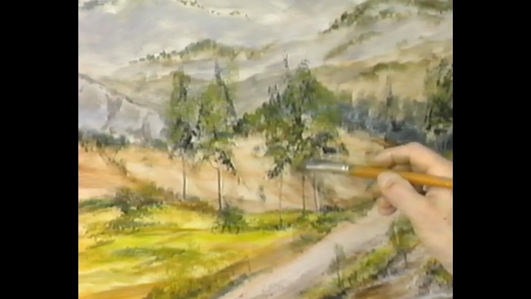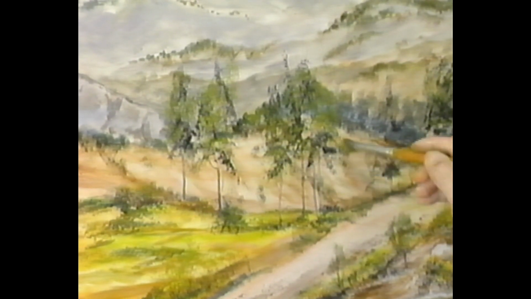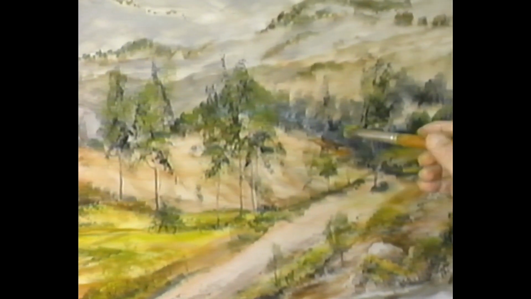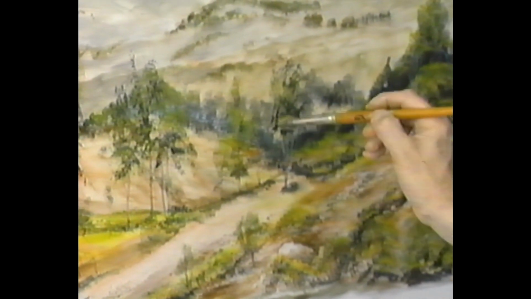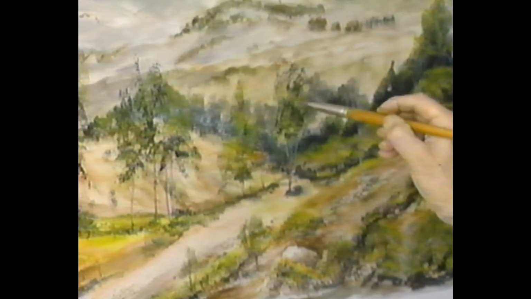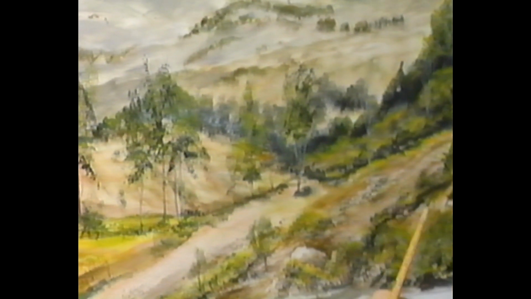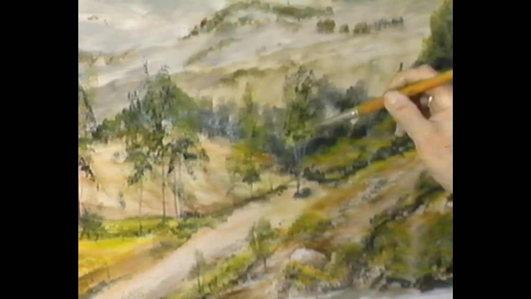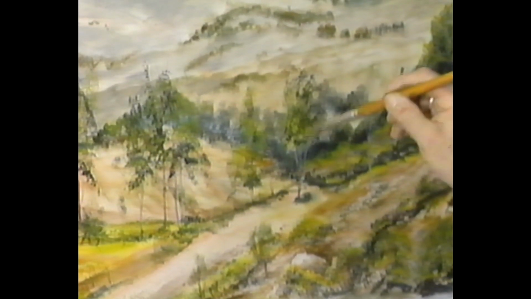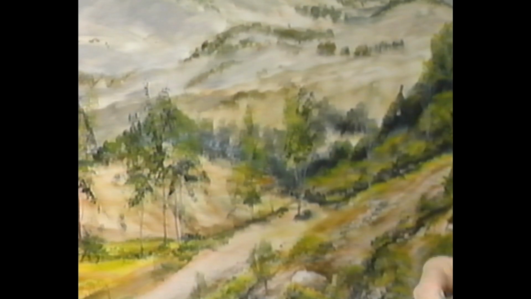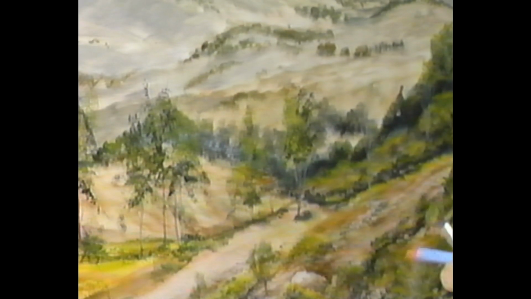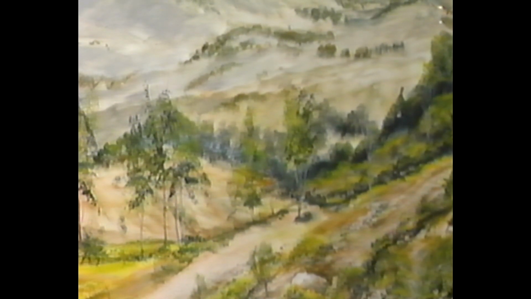And the dark underpainting that you put down helps to show that lighter color off. And by tapping your brush on there, you don't cover up all of the underpainting. Some of it shows through, and looks like shadow color underneath it.